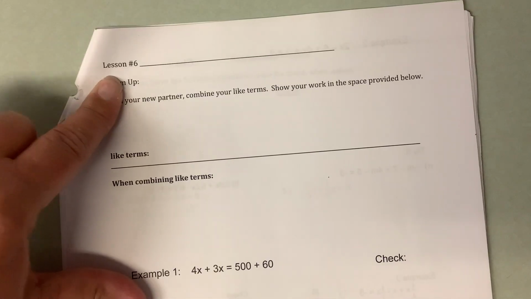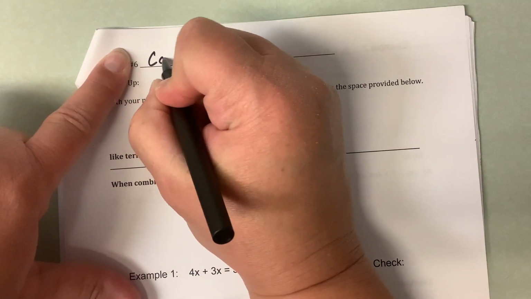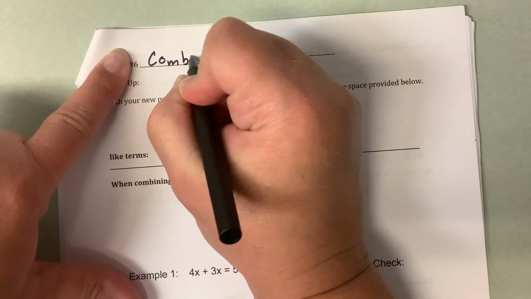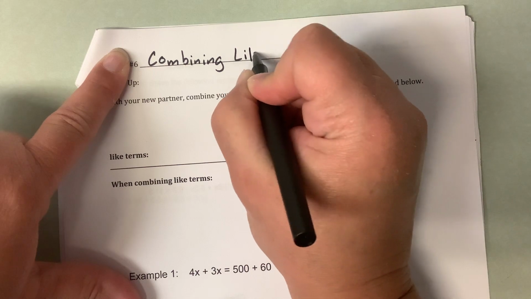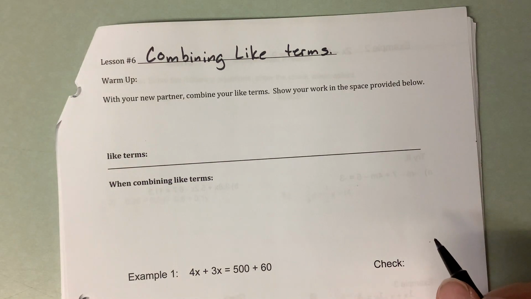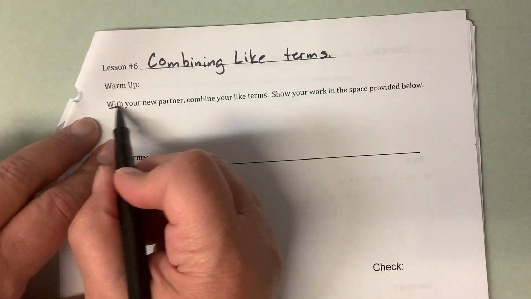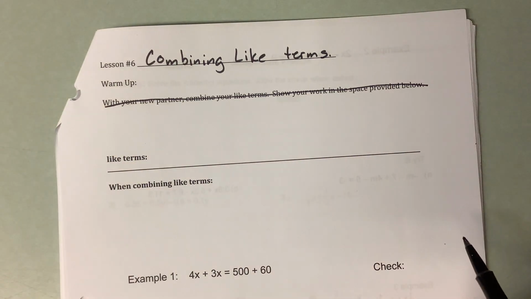This is Lesson 6, Combining Like Terms. In order to do this, I have to know about like terms.